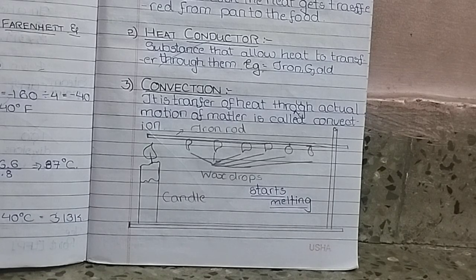For example, when you heat a pan full of water, first the water at the bottom gets heated up and moves up, and the cooler water at the top comes down. This process repeats, the hotter water going up and colder water coming down. This process is called convection.